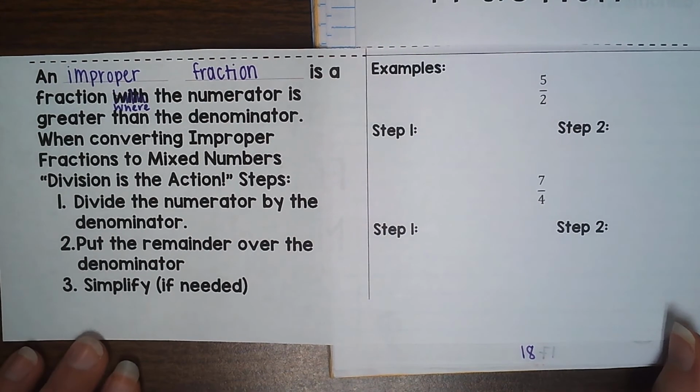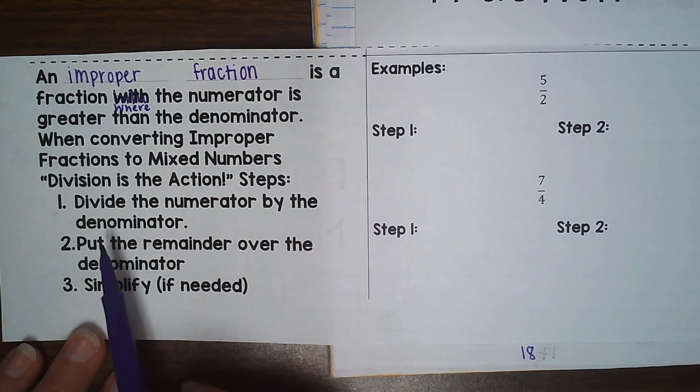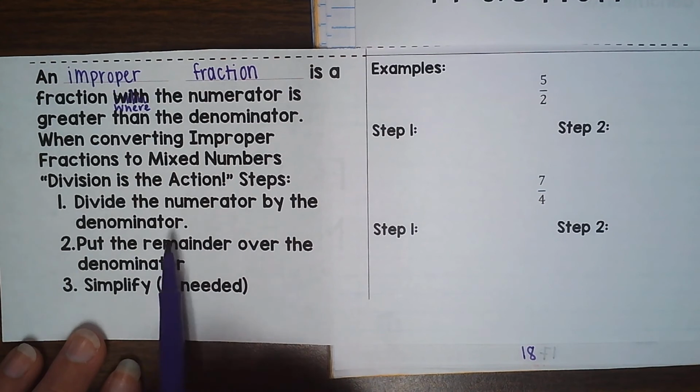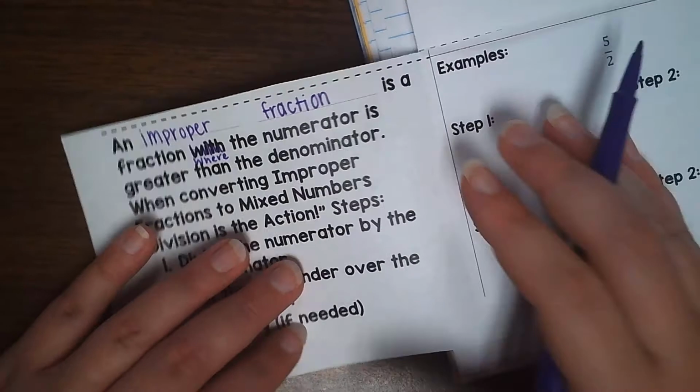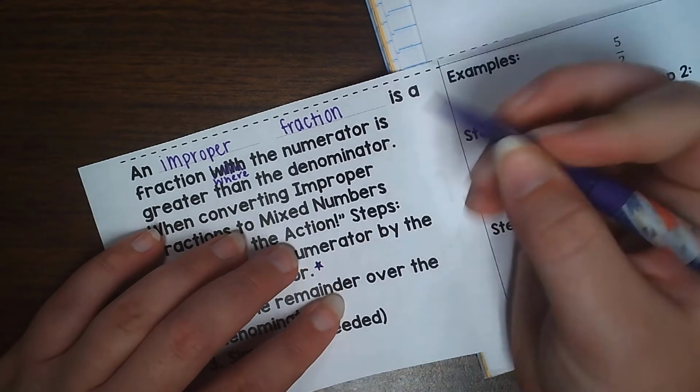I do want to remind you over here where it says divide the numerator by the denominator. I'm going to put a little star because sometimes we get a little bit confused.